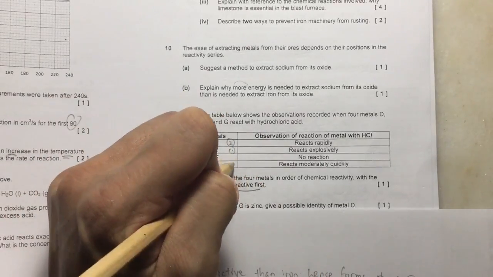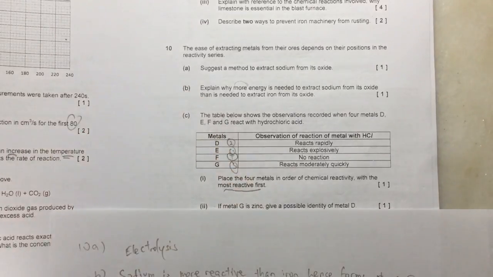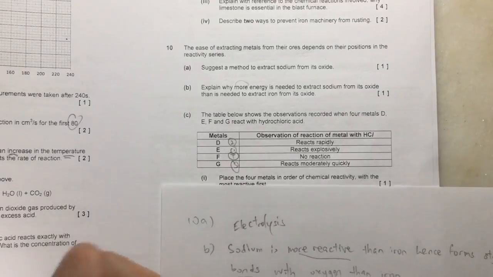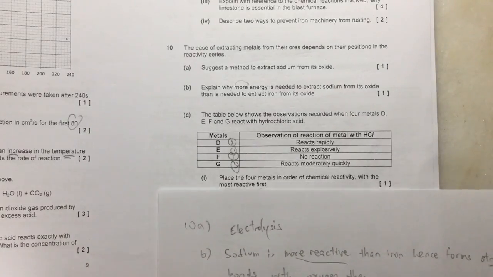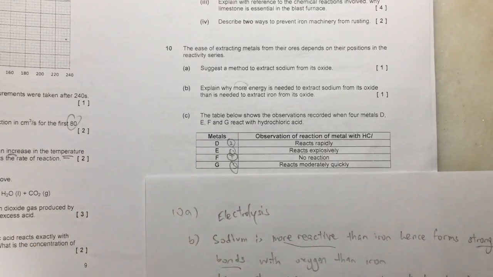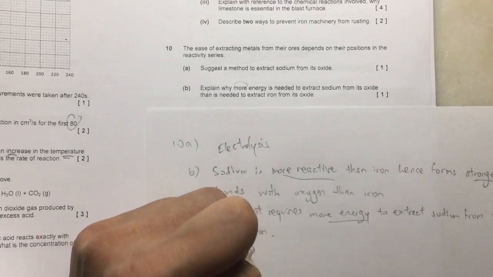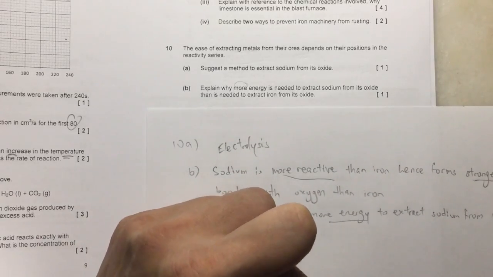Then you've got a moderate. And then lastly, you have no reaction. So let's write it down. Got E, D, G, F.